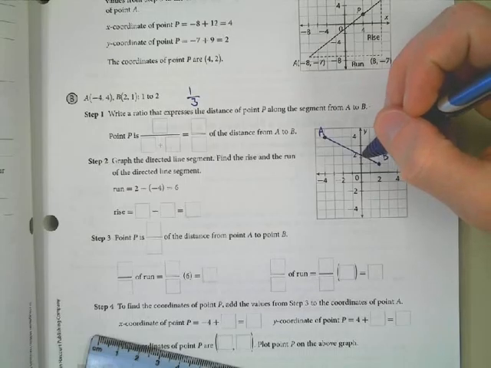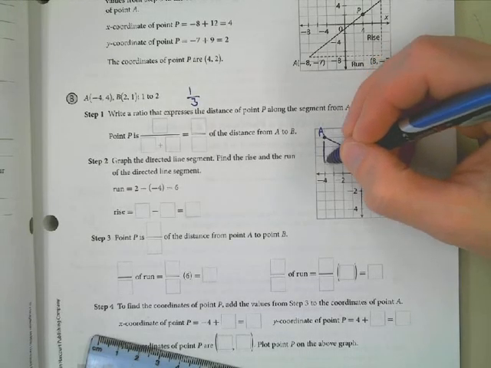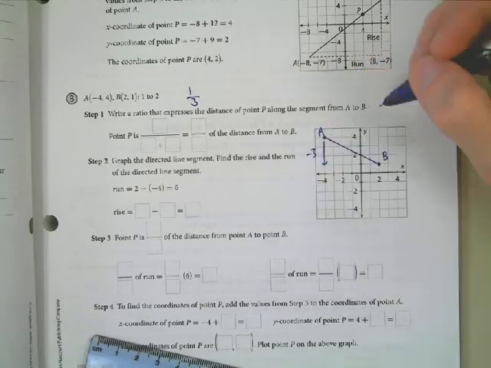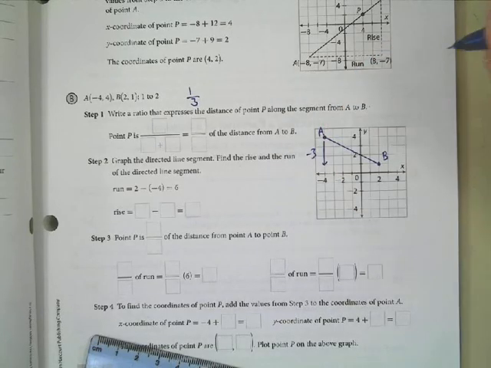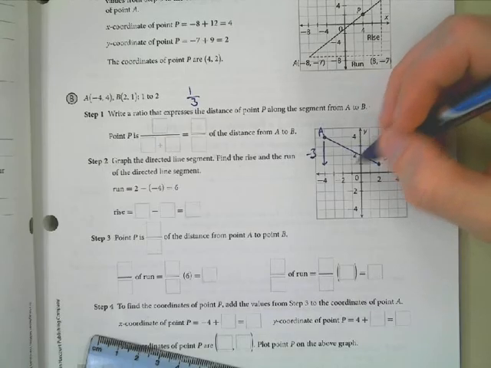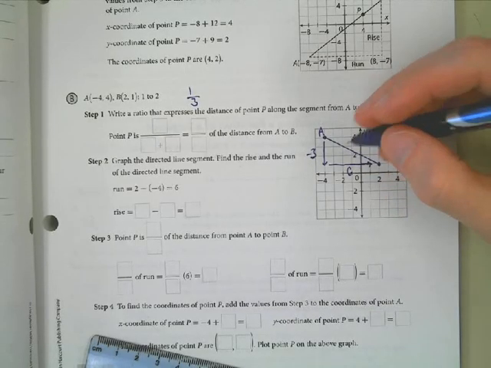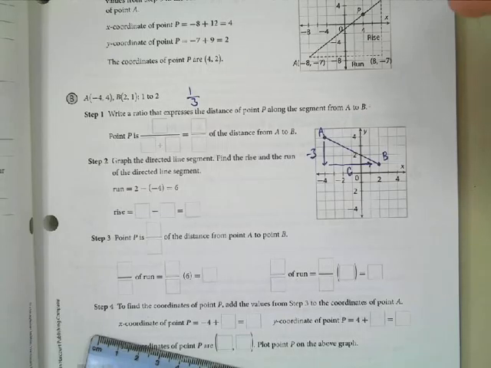Yeah, I go down 3, right? So the rise, we'll call that a -3, because it's going down 3. And then what's the run there, Shannon? Yep, 6. And we'll say it's positive 6 because we're going to the right 6. Okay? So that's the total rise and the total run.